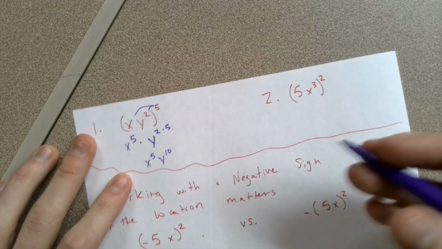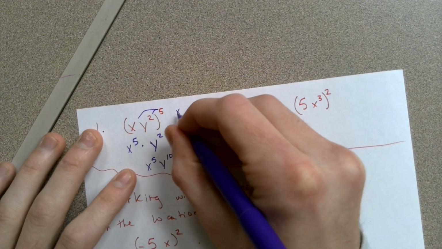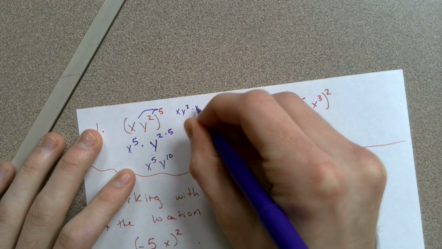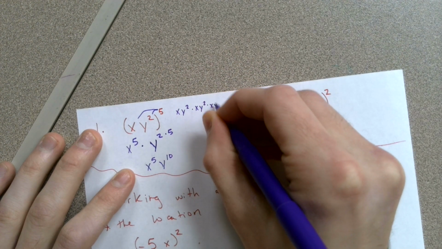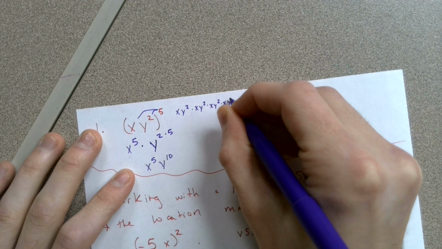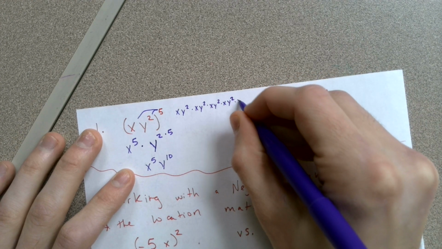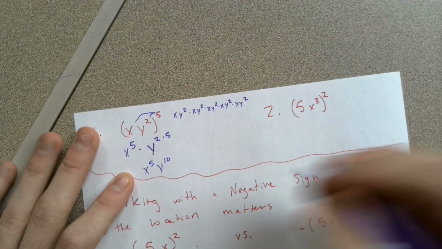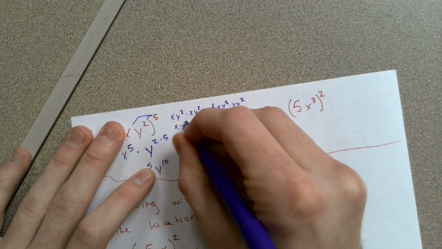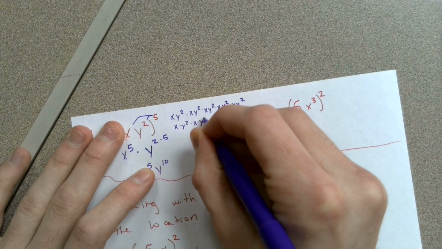And again, if we wrote that out, we would get the same idea. We would have x to the y squared times x to the y squared times x to the y squared times x to the y squared times x to the y squared. And again, that could become x times y squared. This is going to take a bit here.